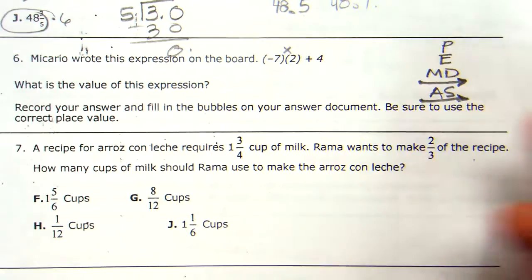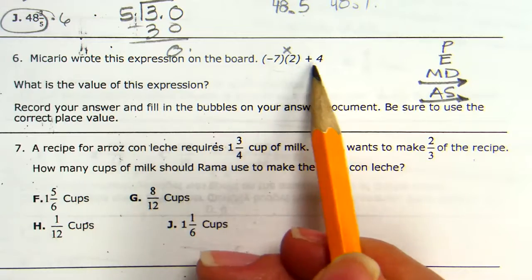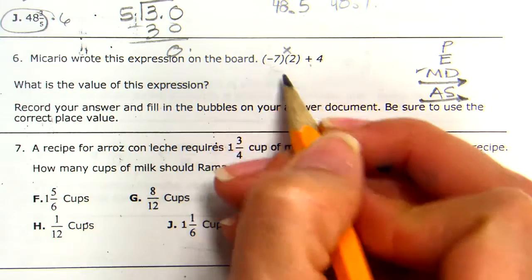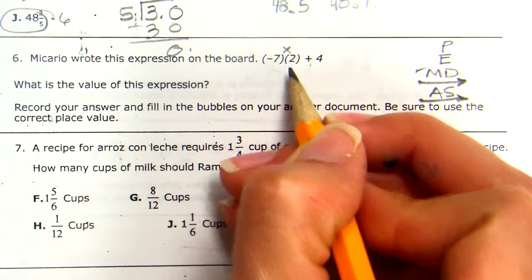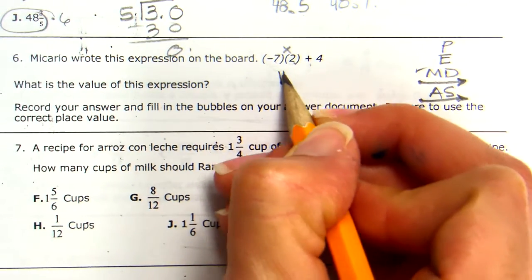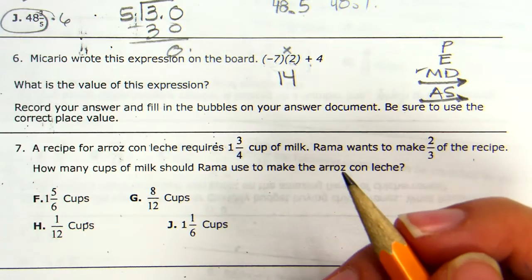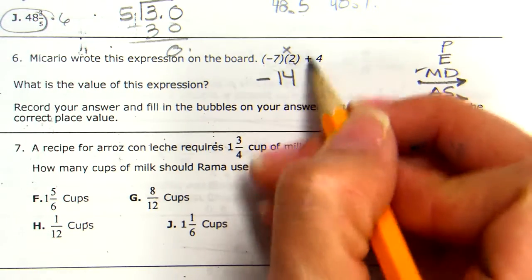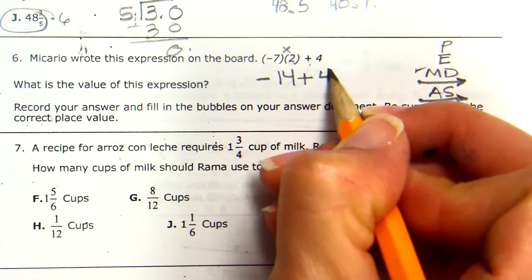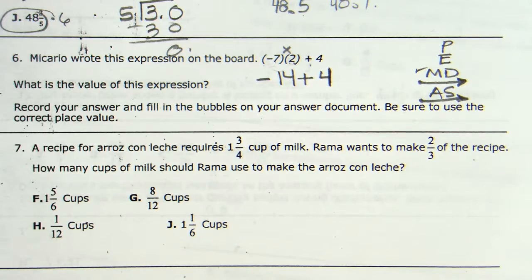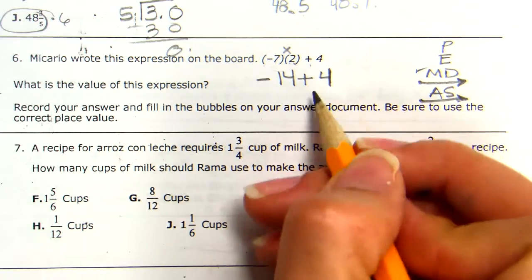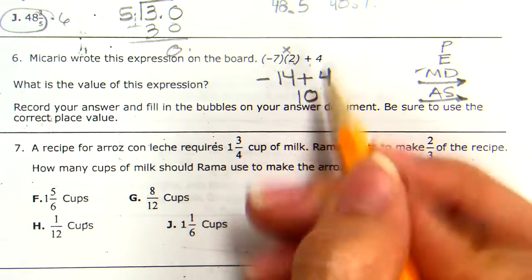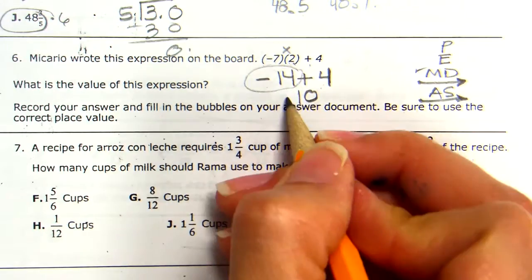That means multiplication. So what comes first, multiplication or addition? Multiplication. Multiplication goes first. So first we multiply. 7 times 2? 14. A negative times a positive? It's a negative 14. And then we just add 4. Different signs, you subtract 14 minus 4, and you keep the sign from the biggest absolute value.